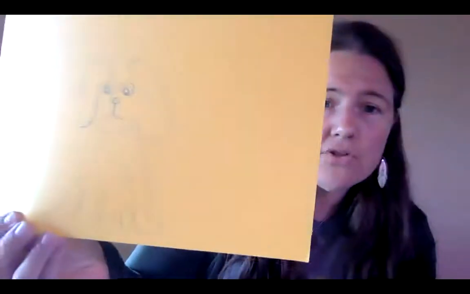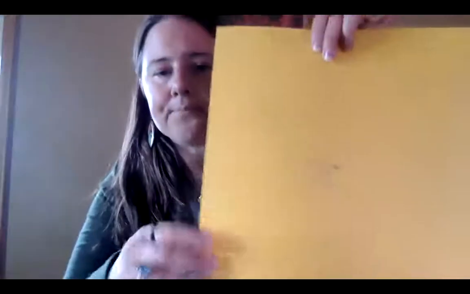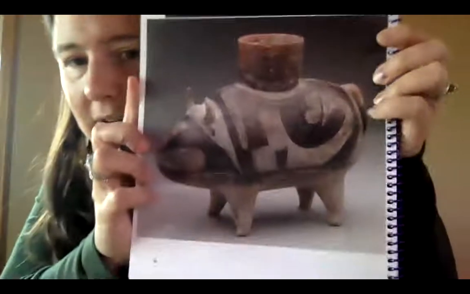Or maybe you're just going to do a drawing. Here's my quick drawing of Dash. And then you can see that I started practicing inscribing and adding in texture. I hope that this proves fun. If you are going to do a clay project, you could actually inscribe with a toothpick to make the little inscribing details.